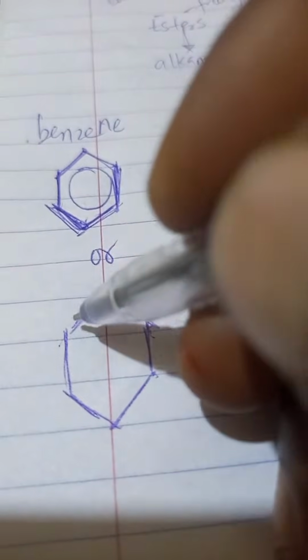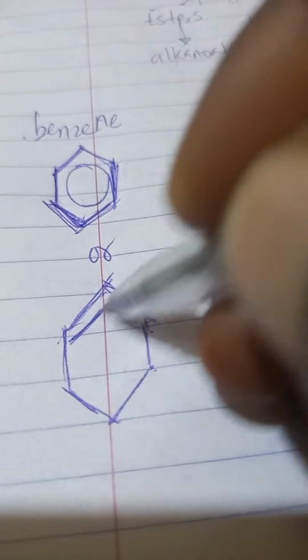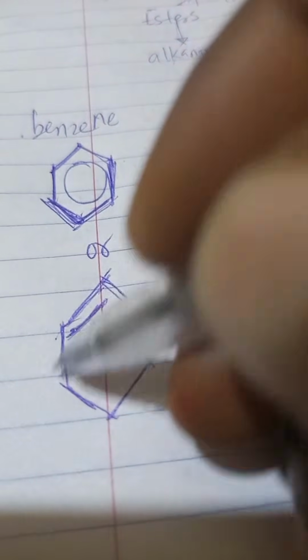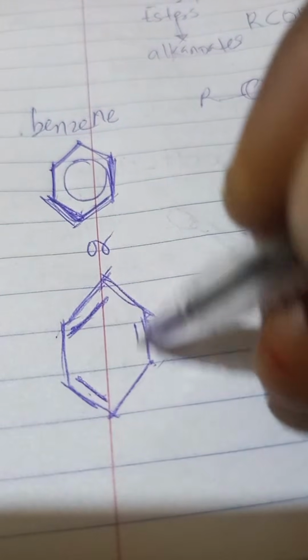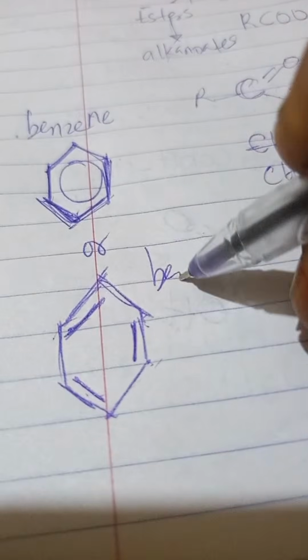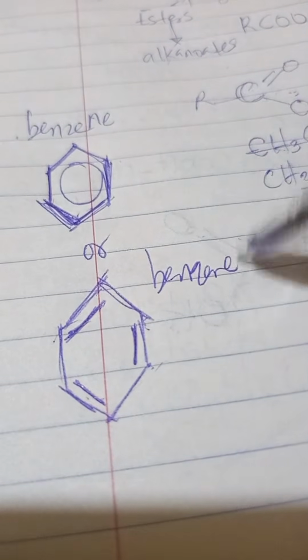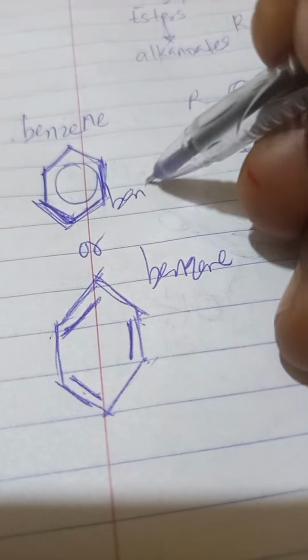Then put a double bond on one of them. Don't put it here. Since you have put one here, skip this one. Go to the next one, put it here. Skip this one, then put it here. This is benzene. Any one you like. This is the benzene structure.